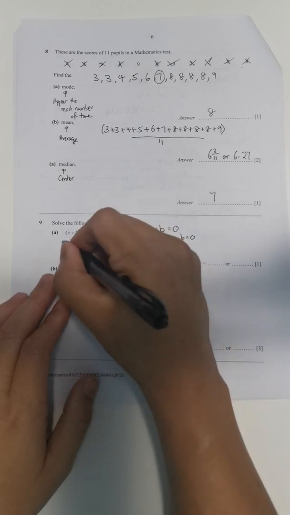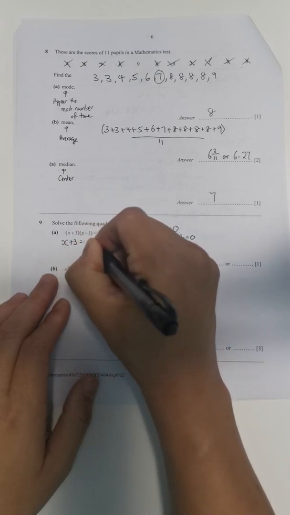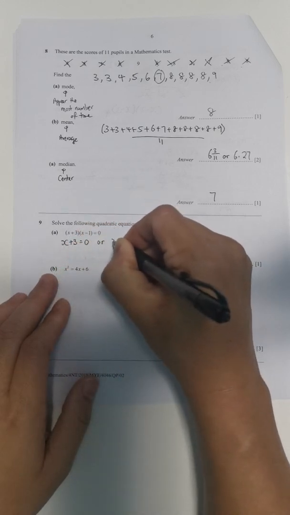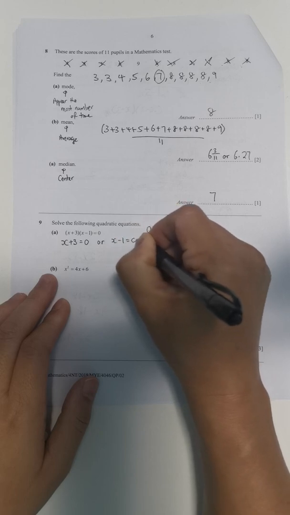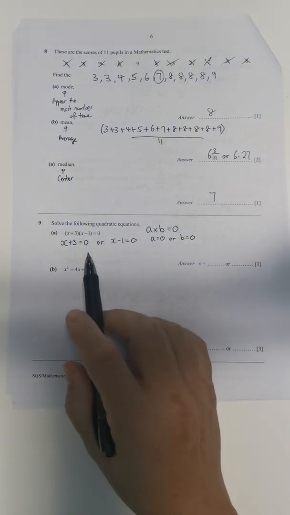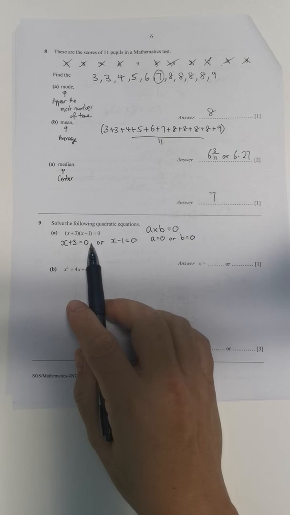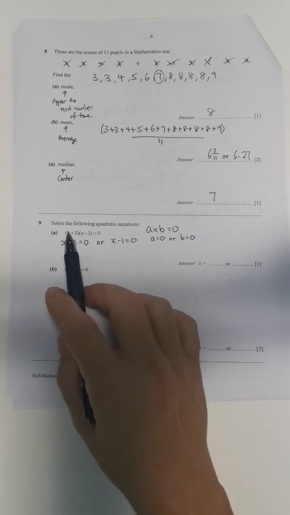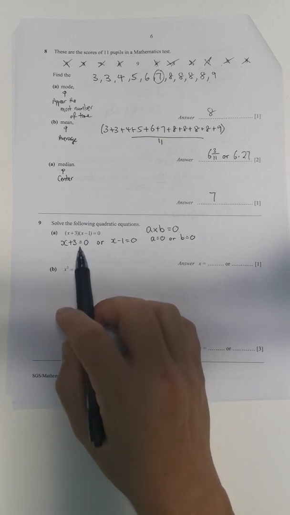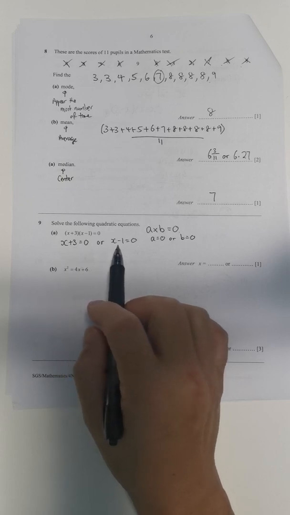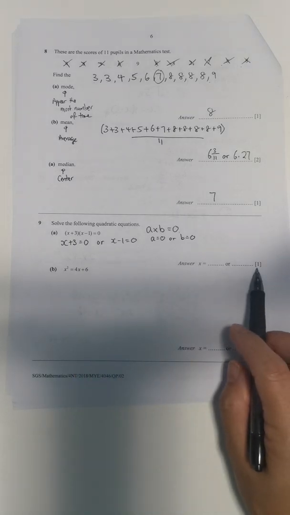So we can either have x plus 3 equals 0 or x minus 1 equals 0. Although some of you did it correctly, by doing an expansion and then using the quadratic formula to find the value of x and y, there's nothing wrong with it, just that you took too much time.